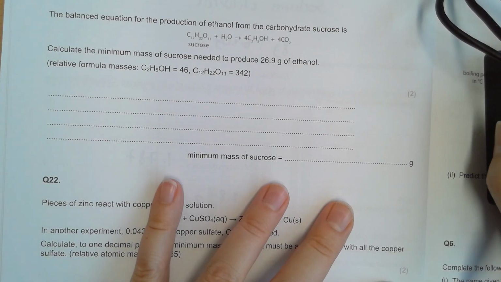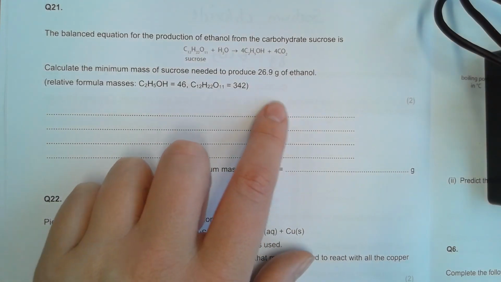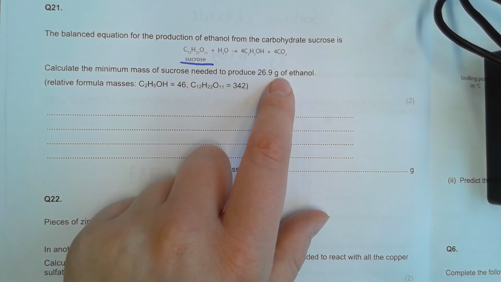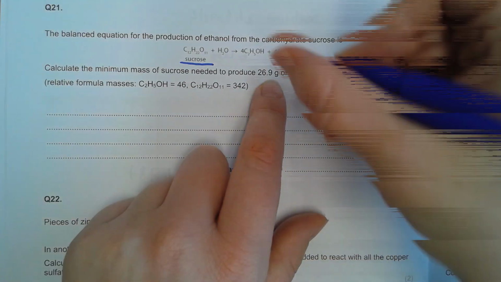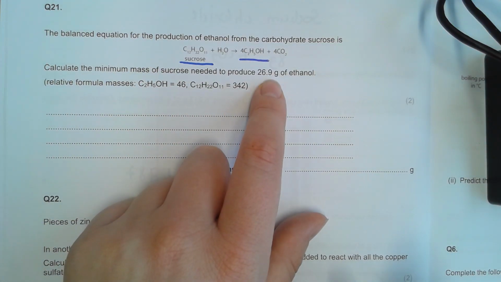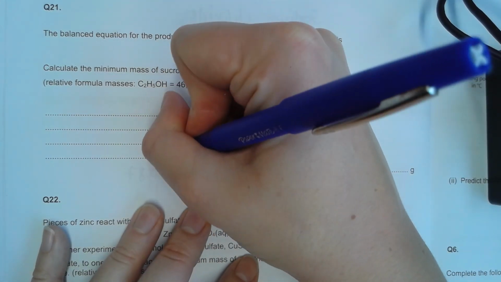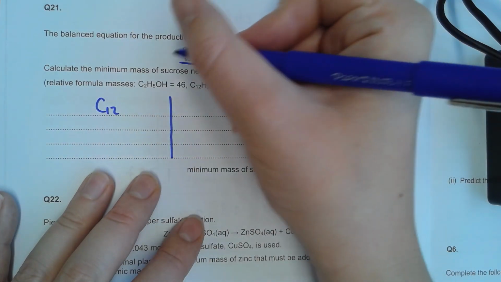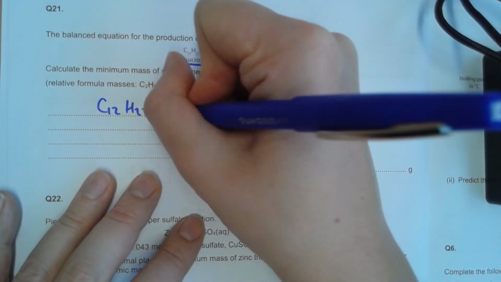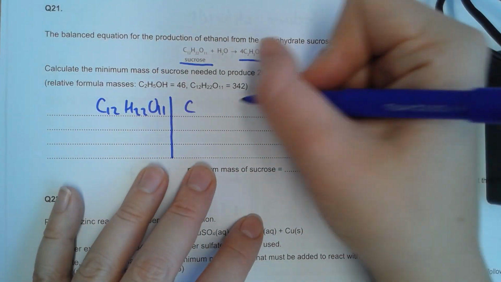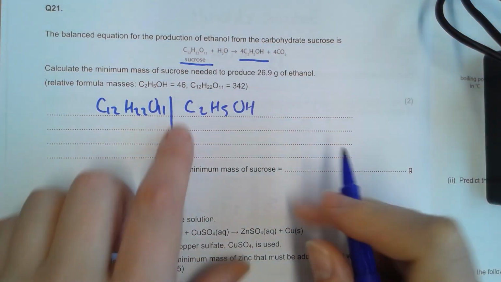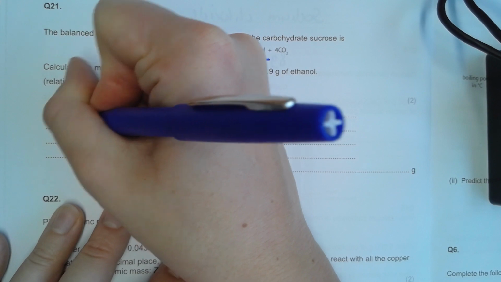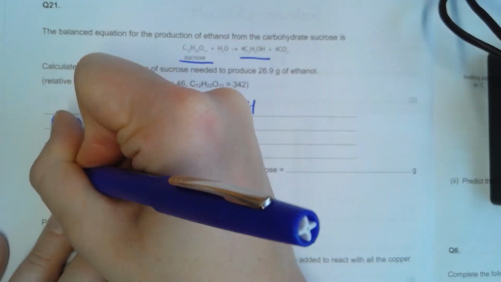Okay, the next one we've got is the same. This time they want to know how much sucrose you need. They're asking about sucrose if you want to produce 26.9 grams of ethanol, and this one here is ethanol. So again, when I'm drawing my table, they're asking me about sucrose, so that's important, that goes into my table. And they've given me information about ethanol, so that's important, and that goes into my table too. And I write the formulas exactly as they are, but I just don't bring down that big number. And then I do my mass, my MR, my moles, and my ratio.